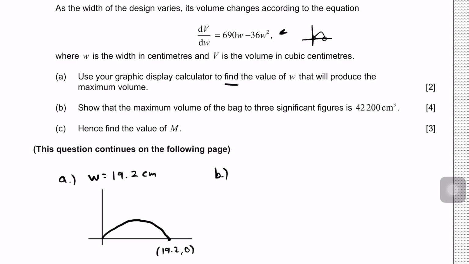Right now we have the derivative function, which is change in volume over change in W. But remember, we have 2 different forms of our derivatives. So we can write V prime of W equals dV over dW. And this might maybe jog your memory in some sense.